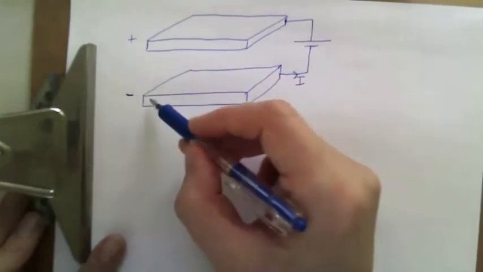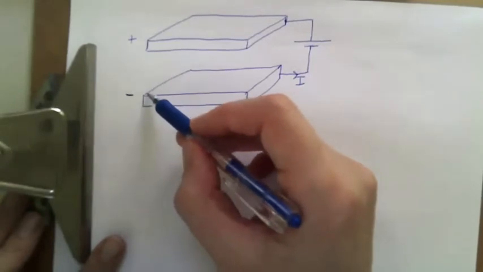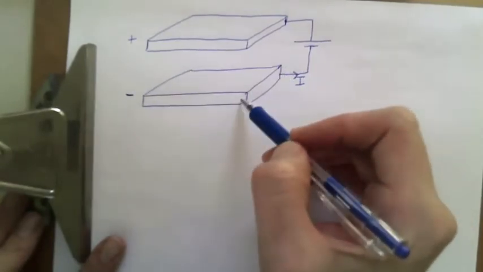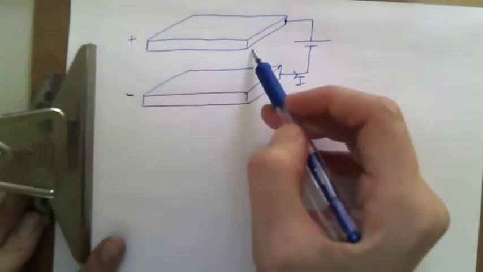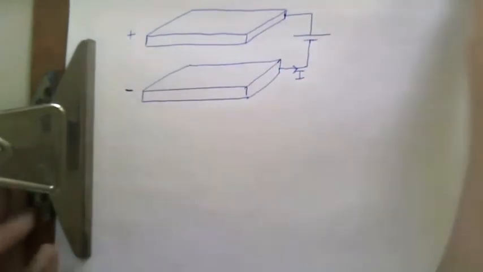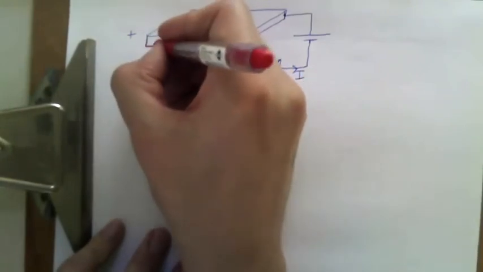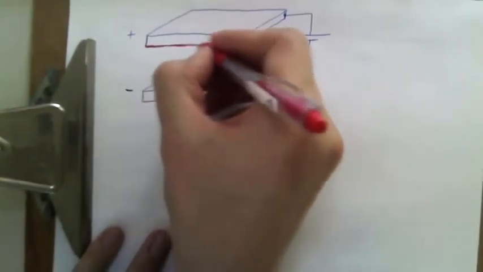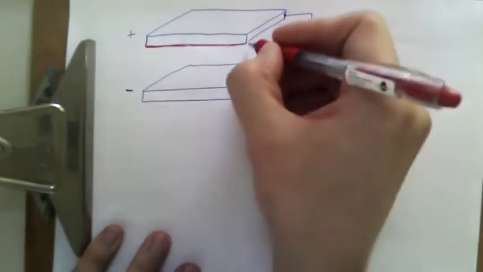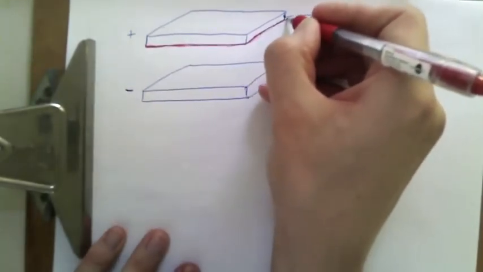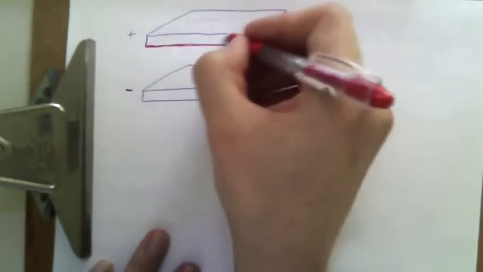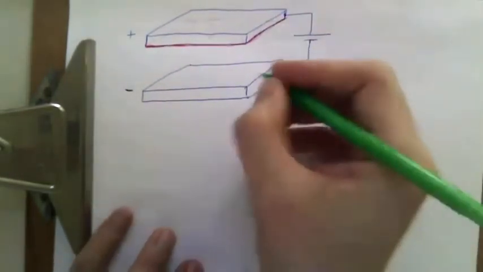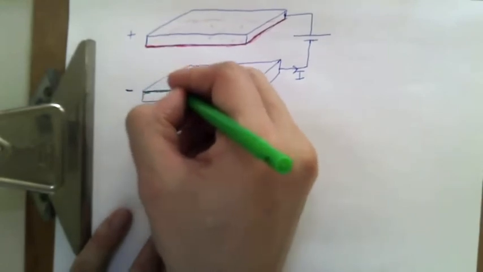So what happens is all of the negative charges will go to this inner plane mostly, and all of the positive charges will go to this bottom plane mostly. So the positive charges are going to sit here. I don't know why I'm using red for positive charges, but okay. So it sits in a plane here. And the negative charges are going to accumulate here on the surface.